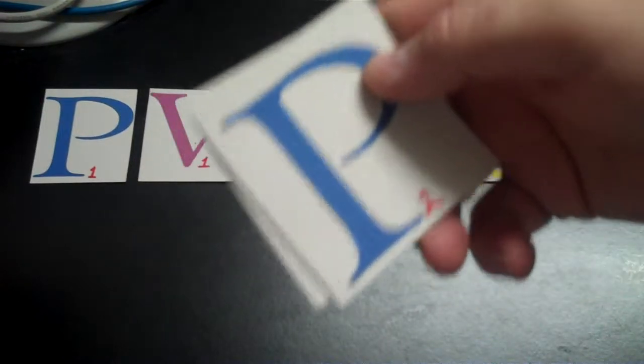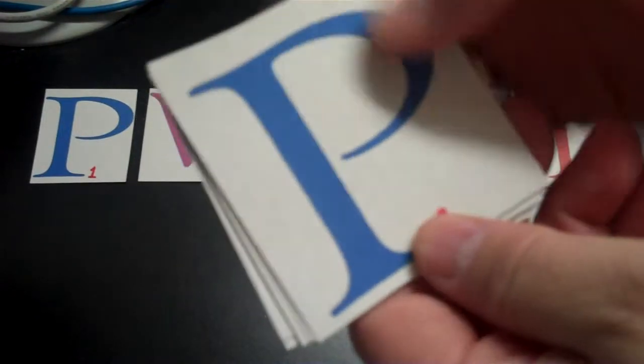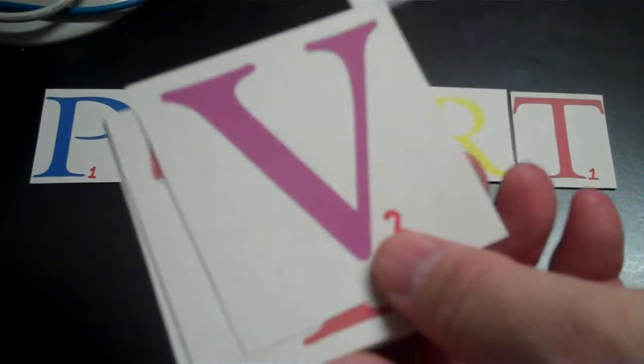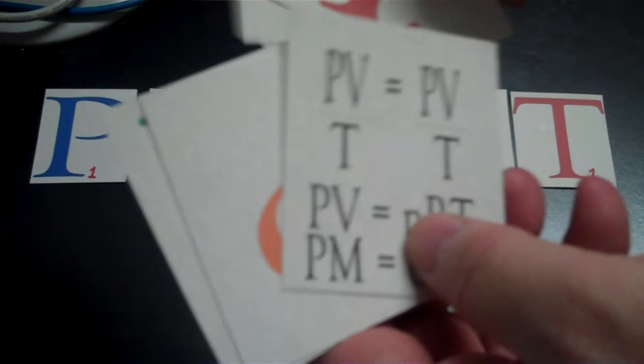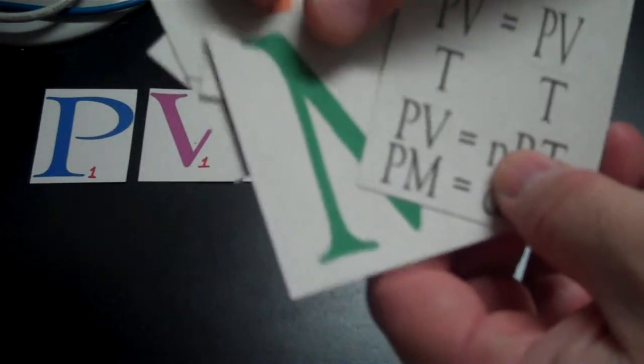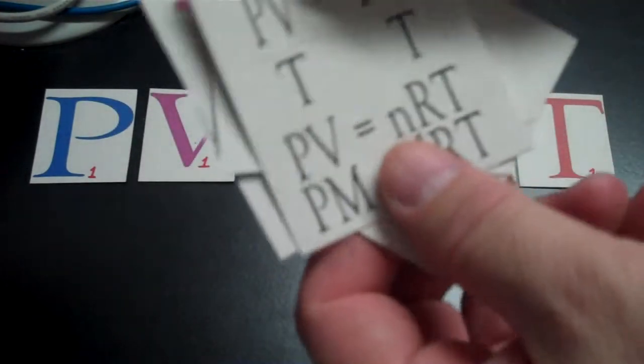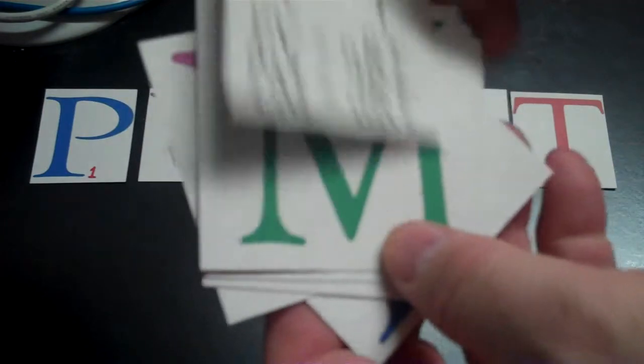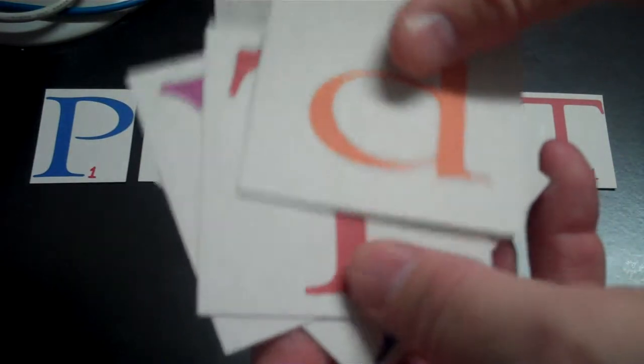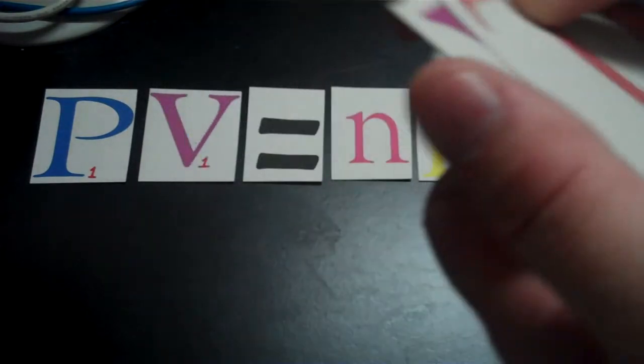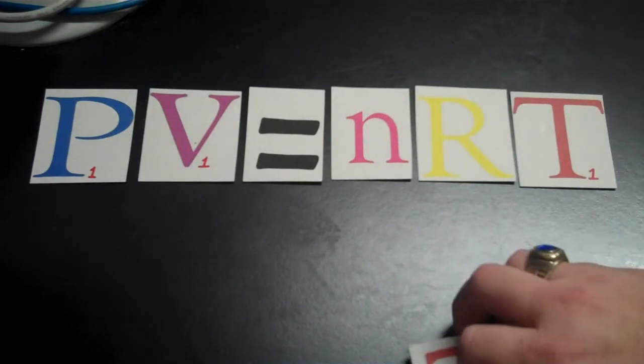This is something I started doing a few years back. I simply took some cardstock, and I got this cardstock from a printer who had some leftover remnants from a job they did. These are a little thicker. I then printed up the base formulas and each of the variables that you would need for each of these formulas. I make one of each of these sets for each of my students.